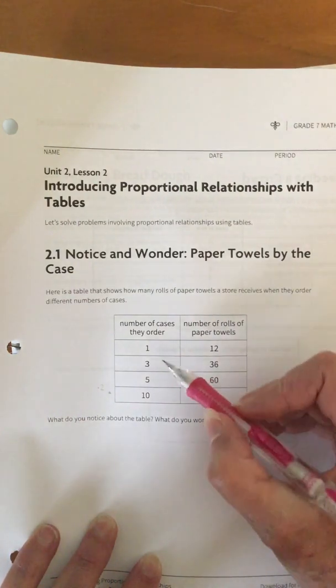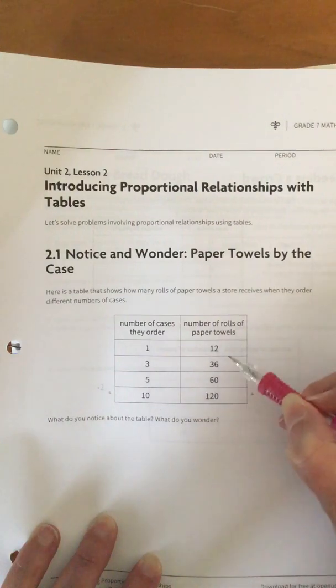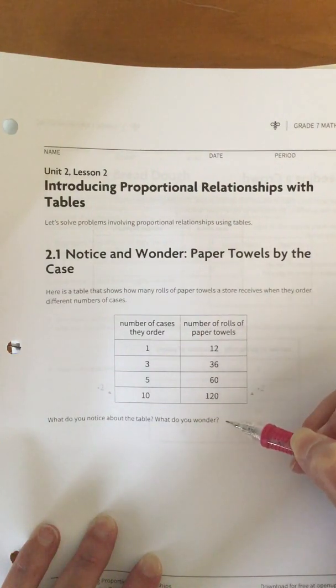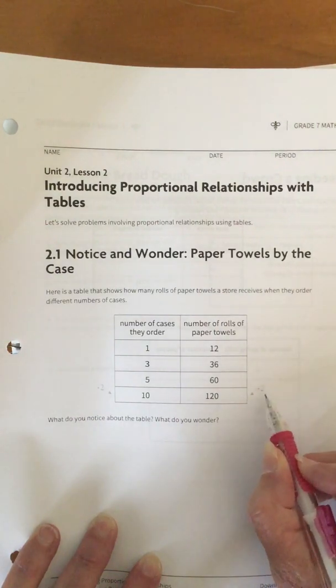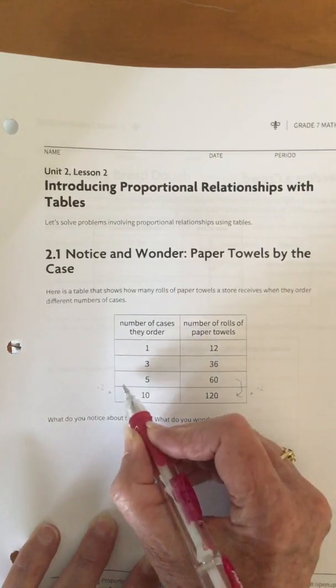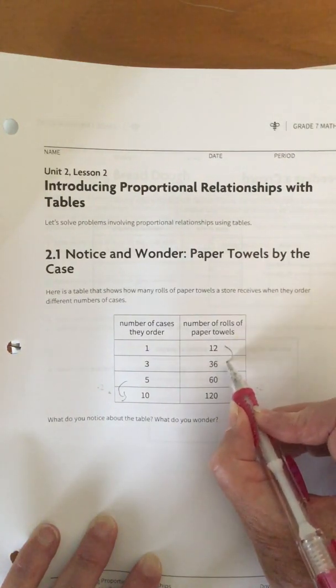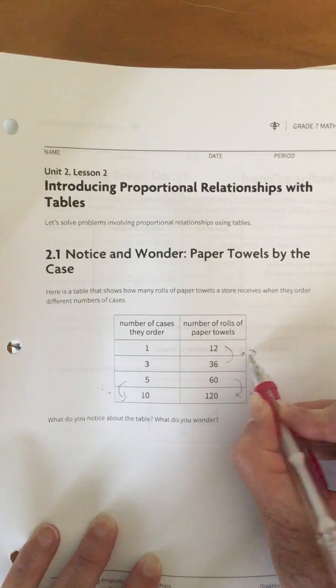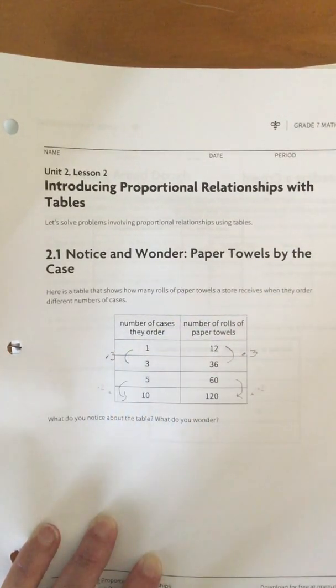Well, I notice that as the number of cases increase, the number of rolls increase. I notice this times 2 right here. So it looks like, oh, that reminds me of scales when we did the scale factor. And if I look here, I have another one. This one's times 3 and this one's times 3. So I notice a scale.